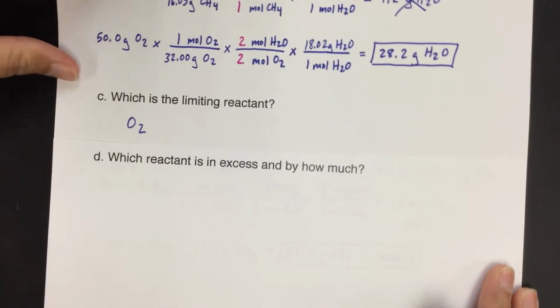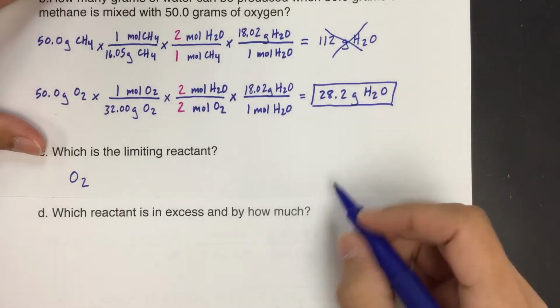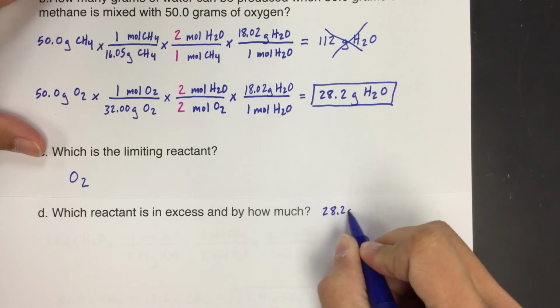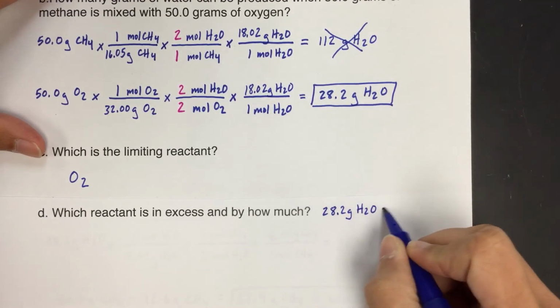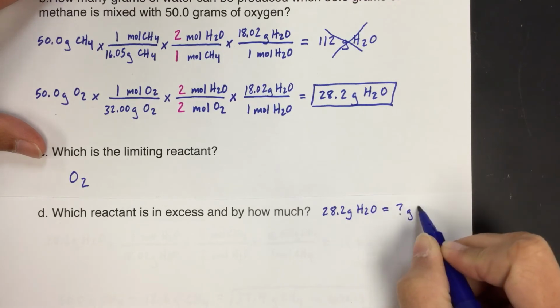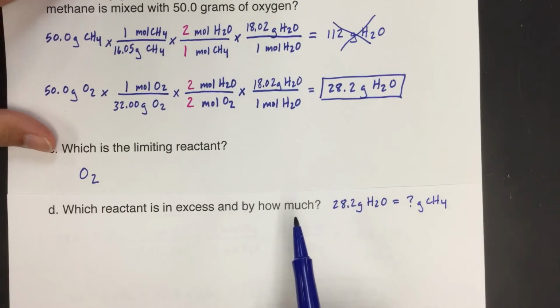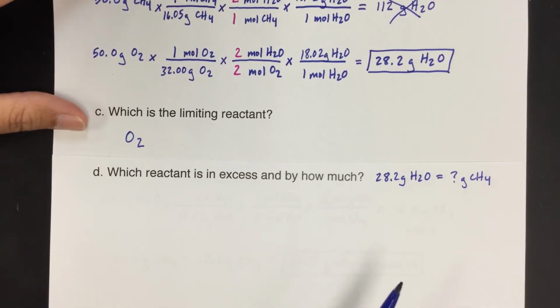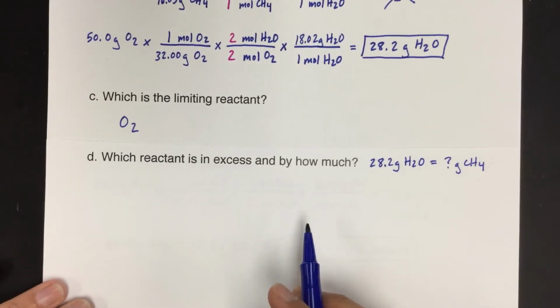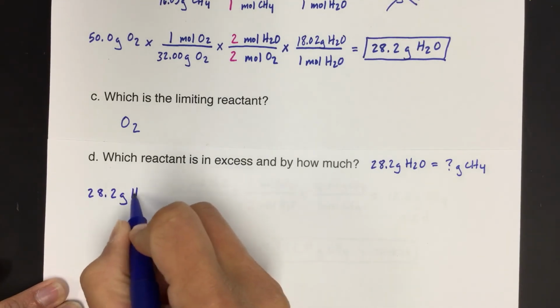Essentially what we're doing for this last mass to mass calculation is we are going to convert 28.2 grams of water, because that's what we produced, into grams of methane to see how much methane was required to produce that amount of water. Once we get that, we'll subtract it to see how much was left over. So we're going to do one more mass-to-mass problem, starting with this 28.2 grams of water.